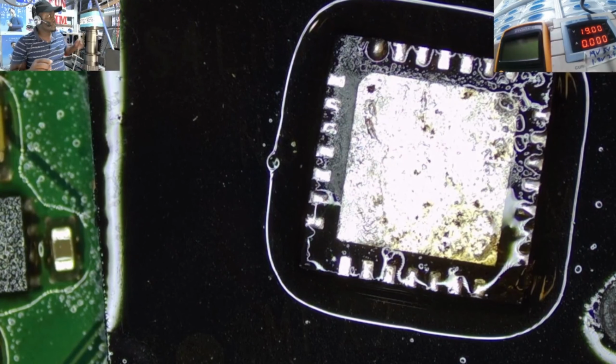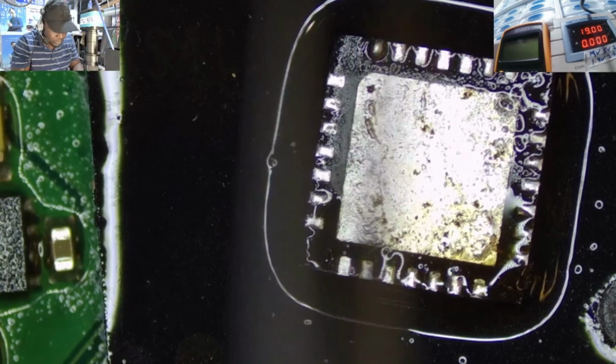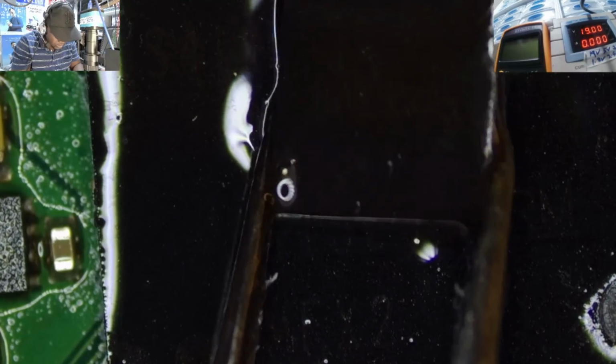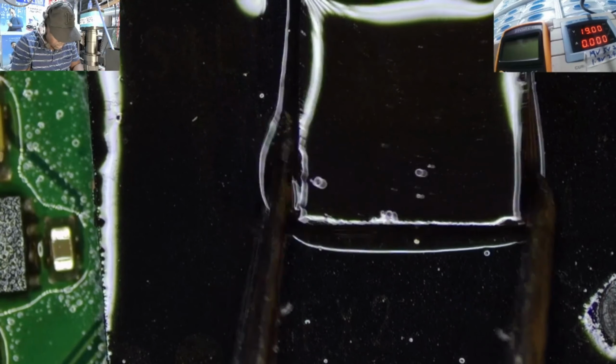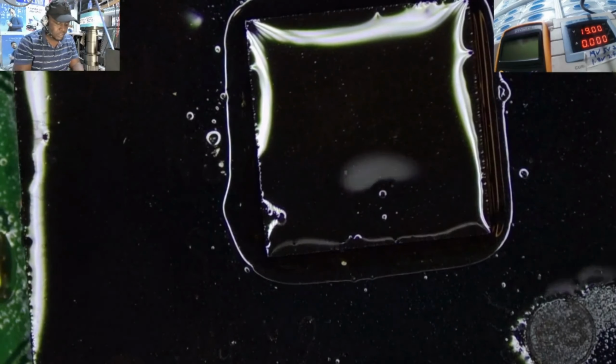So maybe let me try to solder back this chip. You try to remember the pin number 1. So let me see whether pin number 1 is going to.